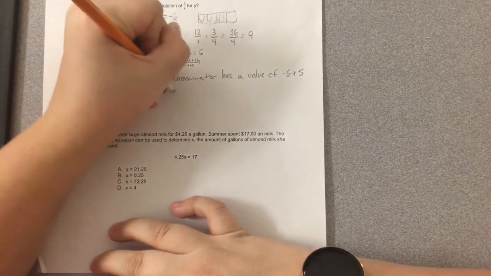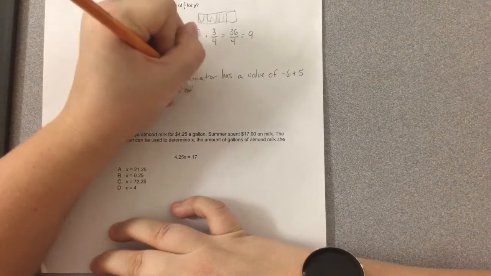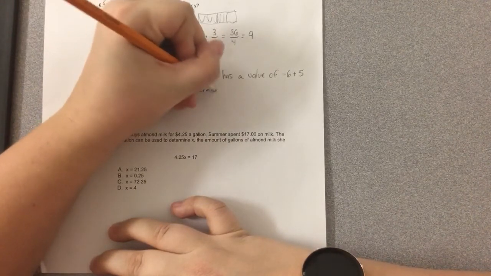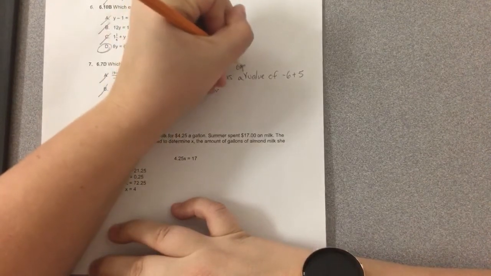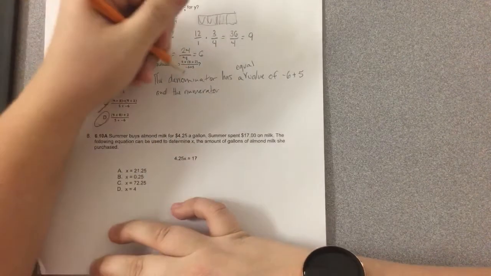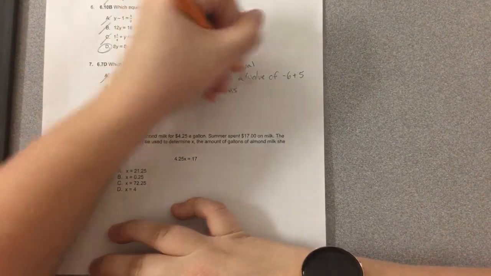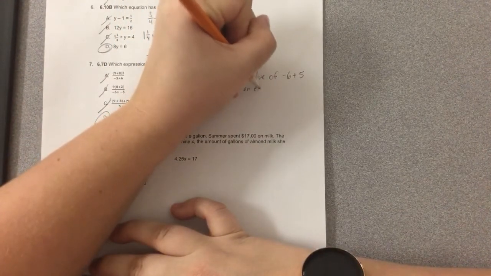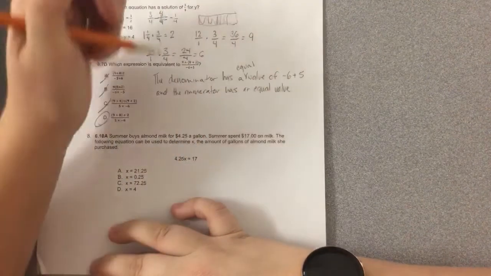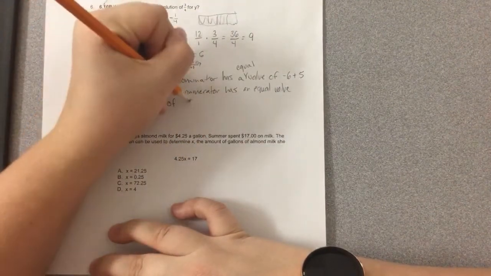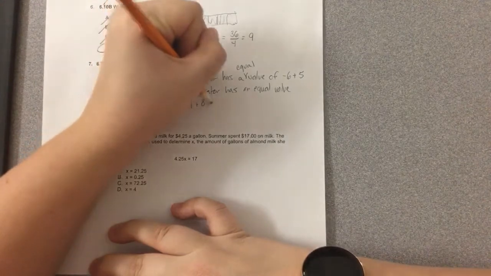And the numerator has, we should have said equivalent value, or equal, both work, has an equal value of 9 plus 8 plus 2.